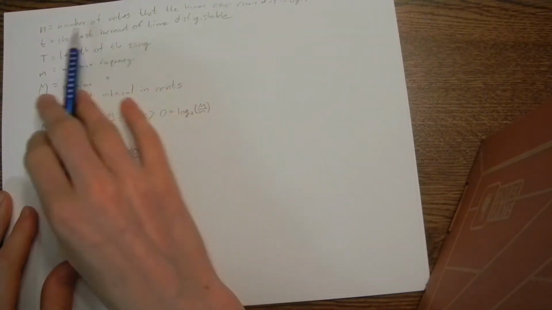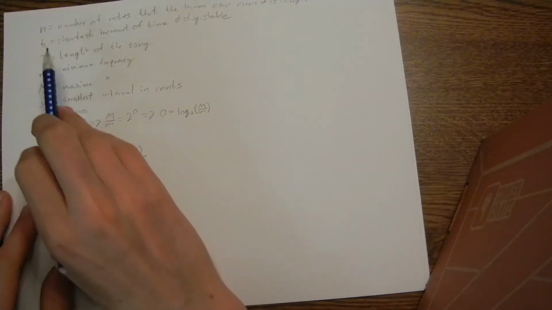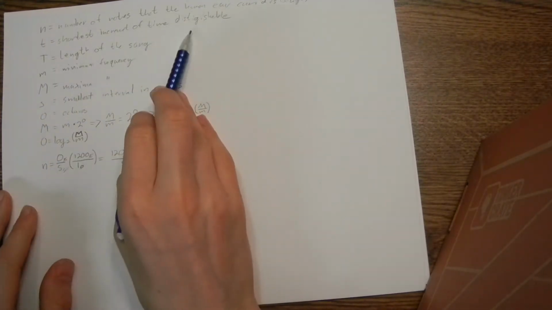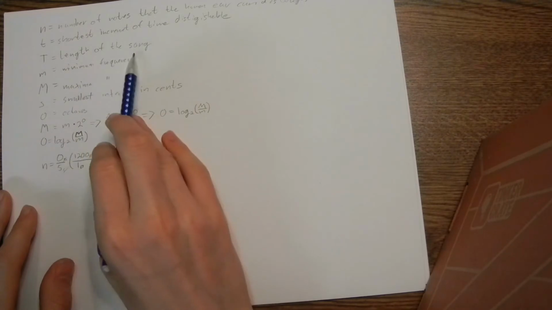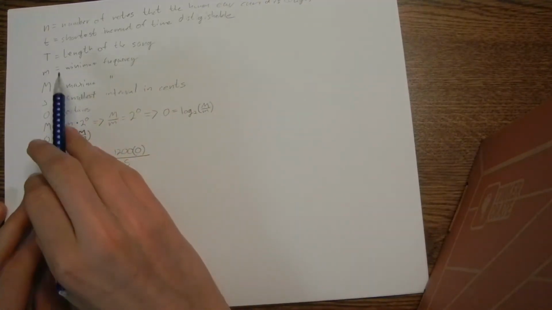Okay, so now we have S, the shortest increment of time distinguishable, that we look up. Length of the song, that's what we're defining the function in terms of.